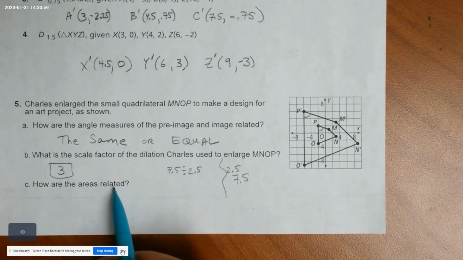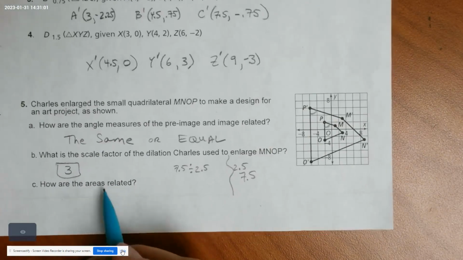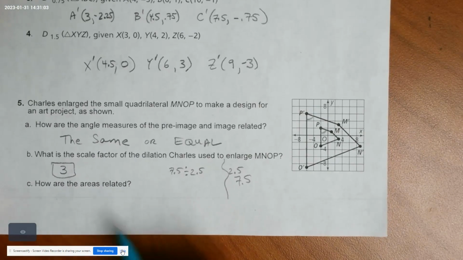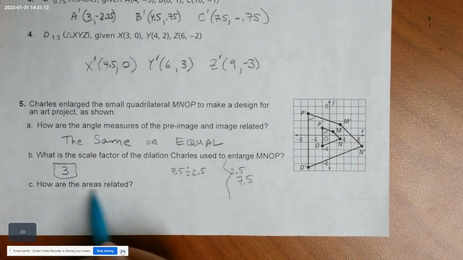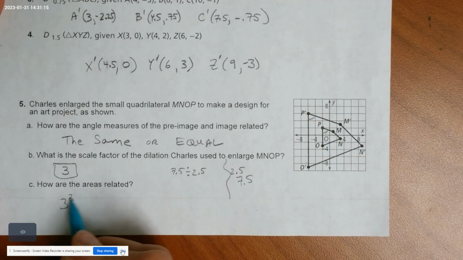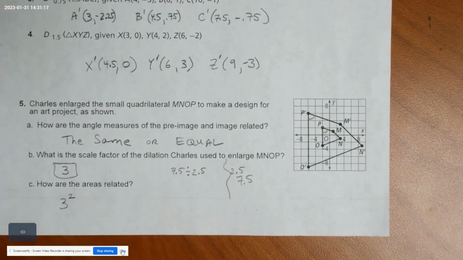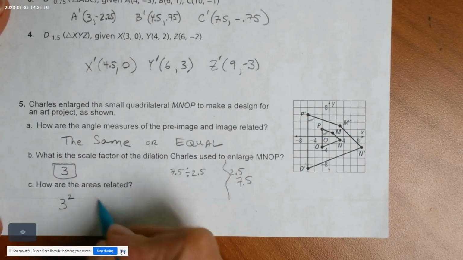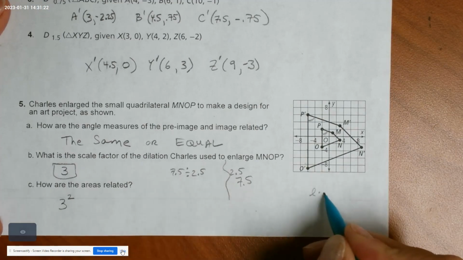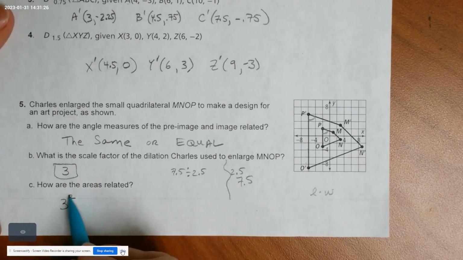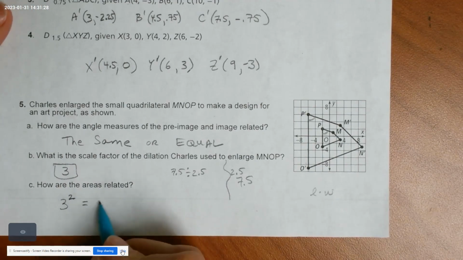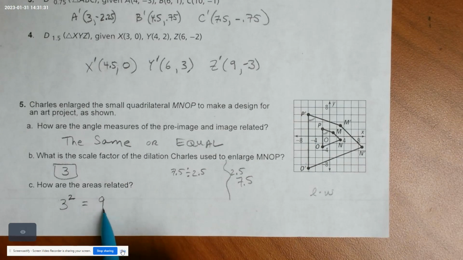Okay, how are the areas related? So what we learned is that areas don't just, let's say, get 3 times bigger. Okay, perimeter would get 3 times bigger. Okay, but areas are going to get 3 squared times bigger. Because when you talk about area, area is length and width. There's 2 dimensions here. So that's why we need this 2. So the areas are related. It's going to be 9 times bigger.